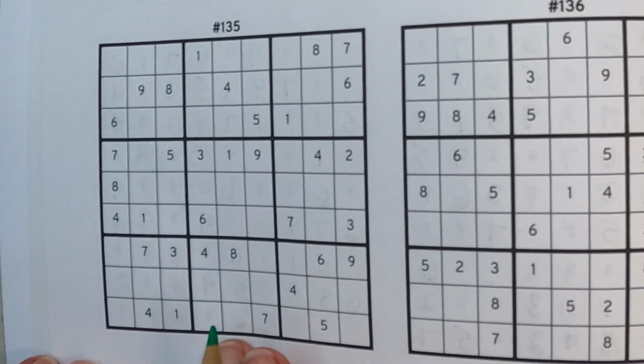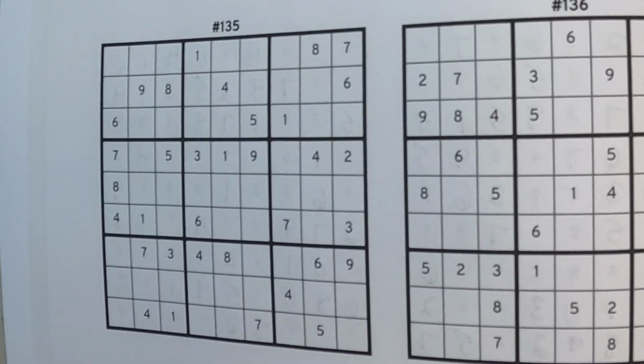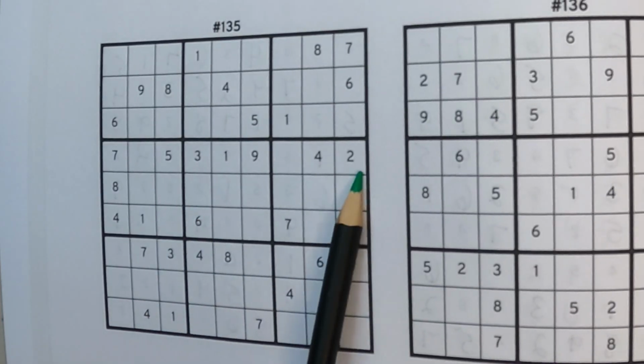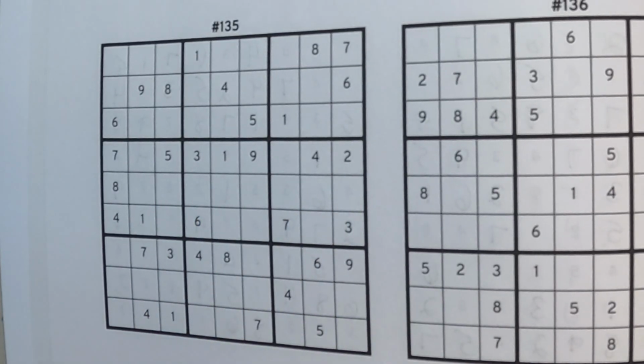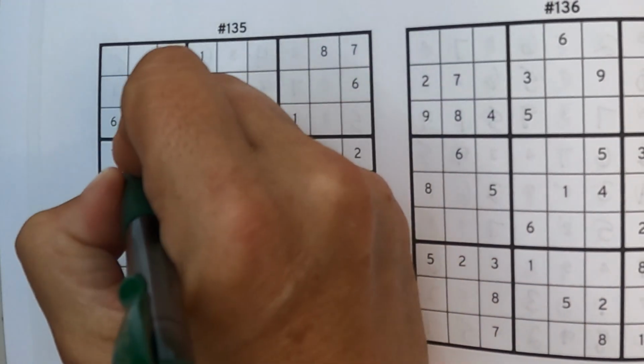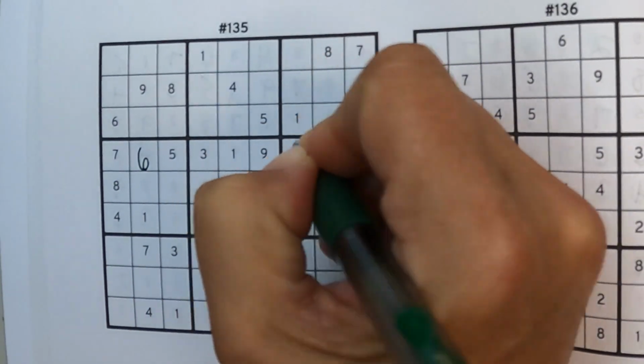Looks like today we're doing puzzle number 135. We start with this row. We're missing 6 and 8. We've got an 8 here, so 6, 8.